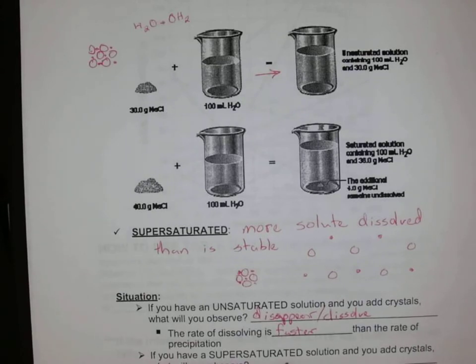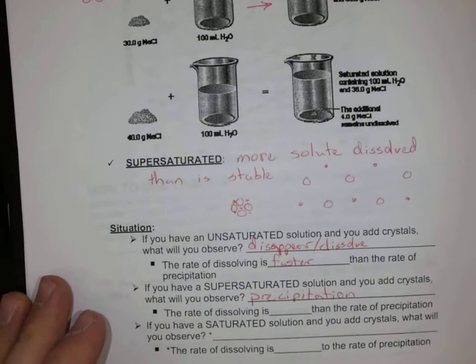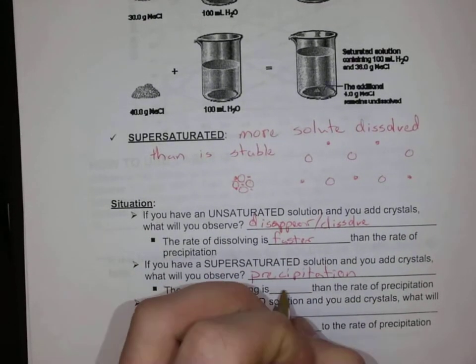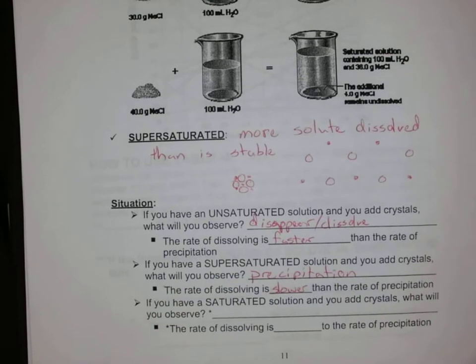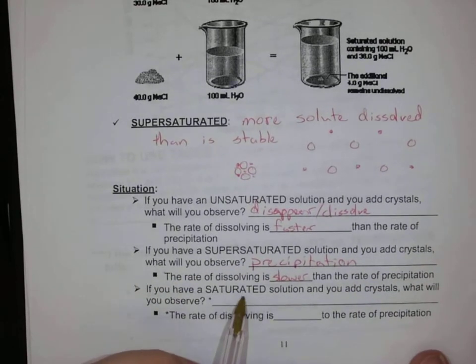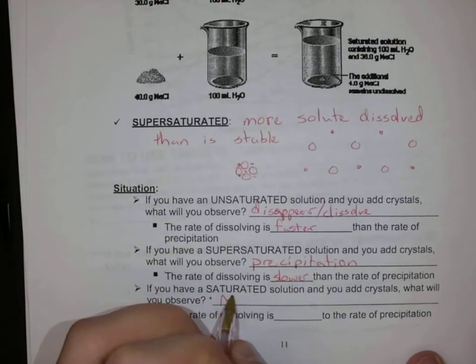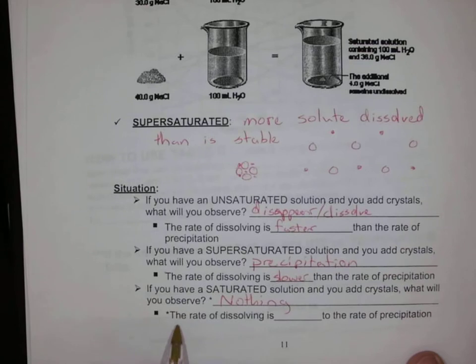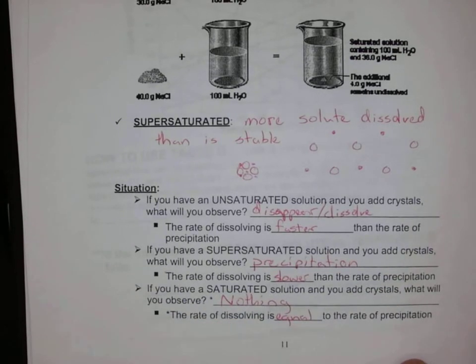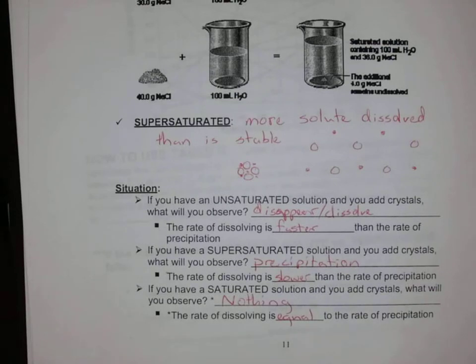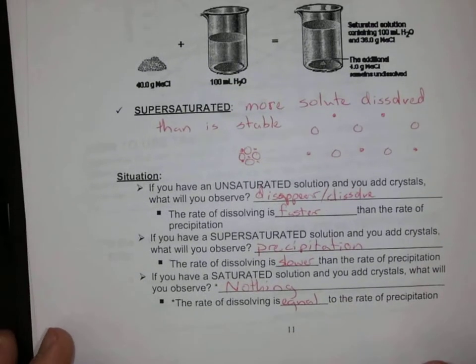If you have a supersaturated solution, we've got more solute dissolved than is stable. You add crystals, and we're going to see a precipitation reaction. We'll start with a little crystal and form more crystals, because we're taking some of that solute out of solution. So the rate of dissolving is slower than the rate of precipitation. But if we have a saturated solution and we add crystals, what are we going to see? Nothing, because the rate of dissolving is equal to the rate of precipitation. That precipitation and dissolving are occurring at the same rate.